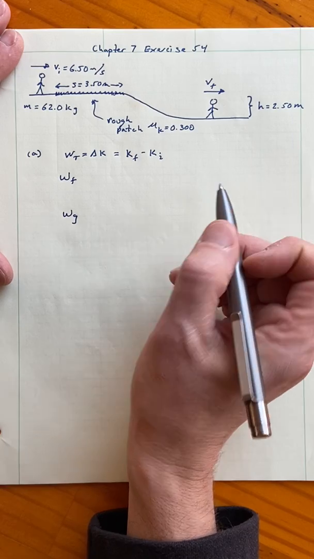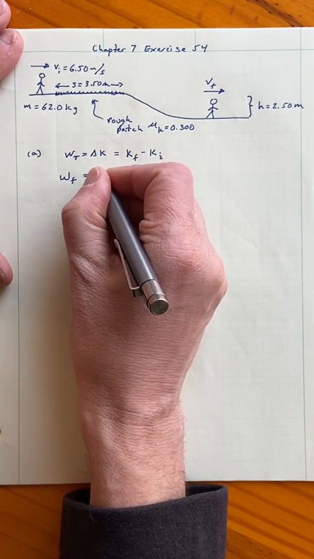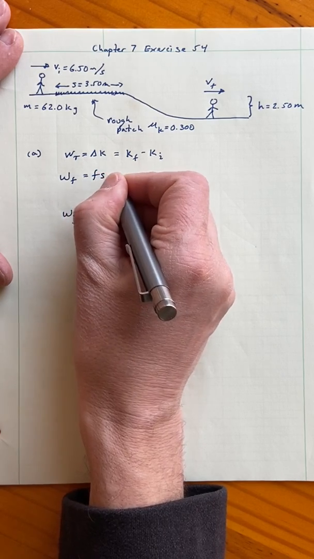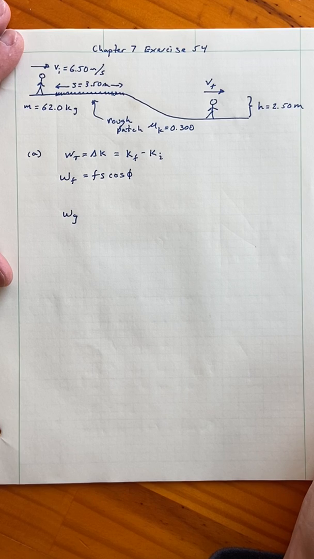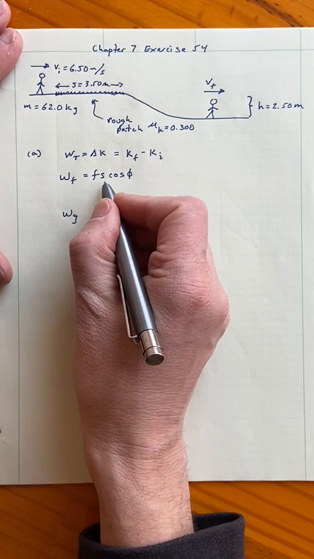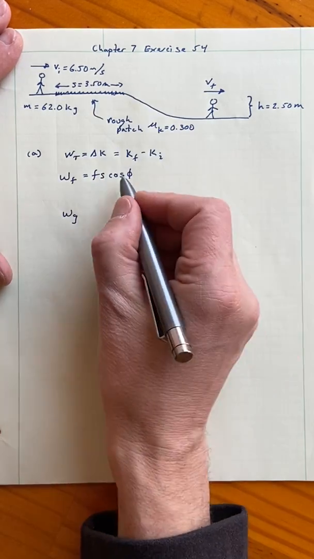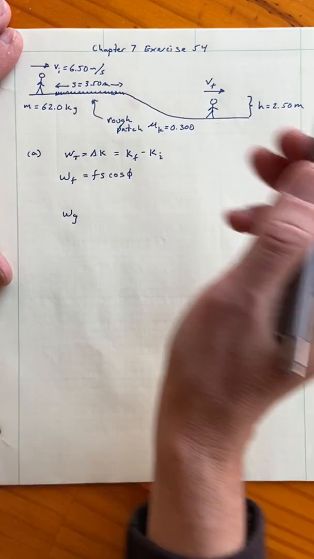So for friction, since the force is constant, you're going to be able to use the Fs cosine of the angle formula to calculate the work. In this particular case, we need the kinetic friction force, the distance over which that force acts, but we have that, 3.5 meters, and we need the angle between the kinetic friction force and the displacement, s.